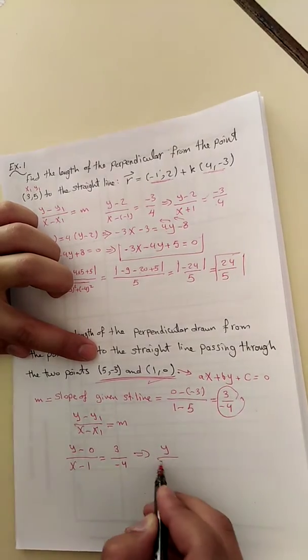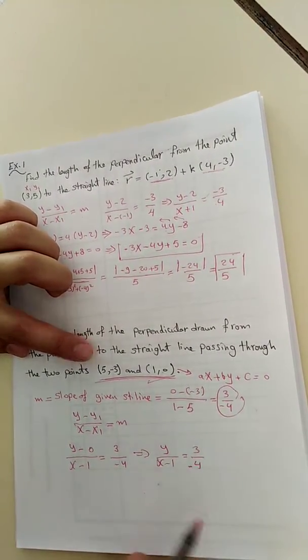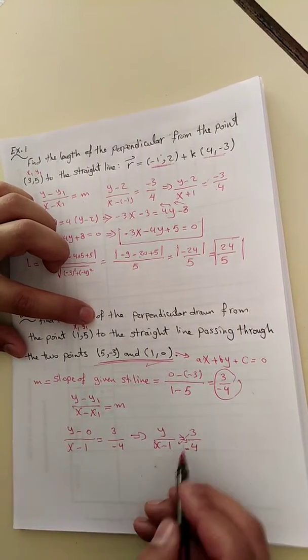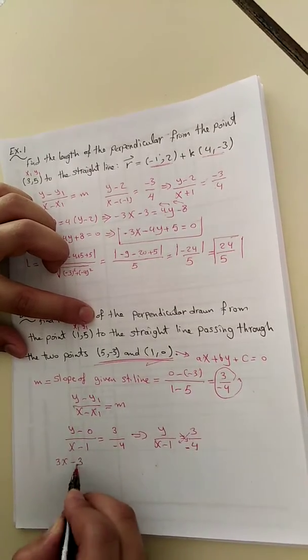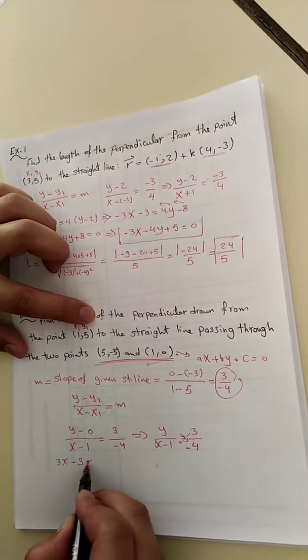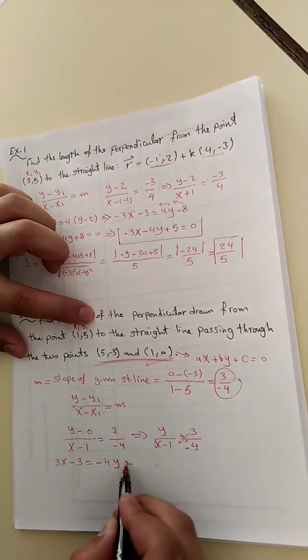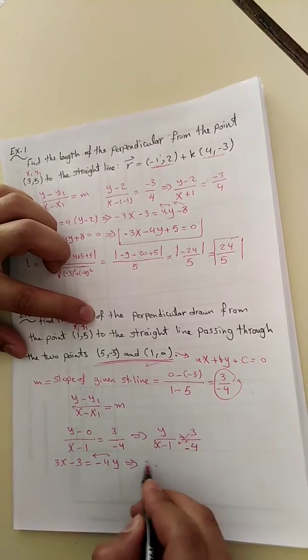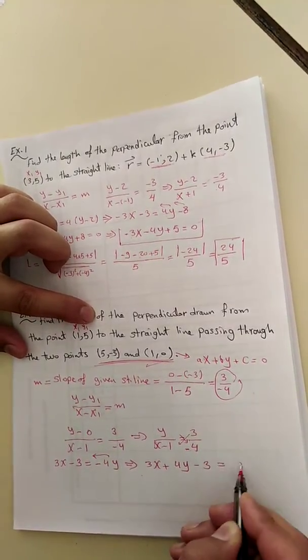Then y over x minus 1 equals 3 over 4, negative 4. By using cross multiplication, 3 times all of these, 3x minus 3, equals negative 4 times y, negative 4y. And turn it to the other side. It will be 3x plus 4y minus 3 equals 0.